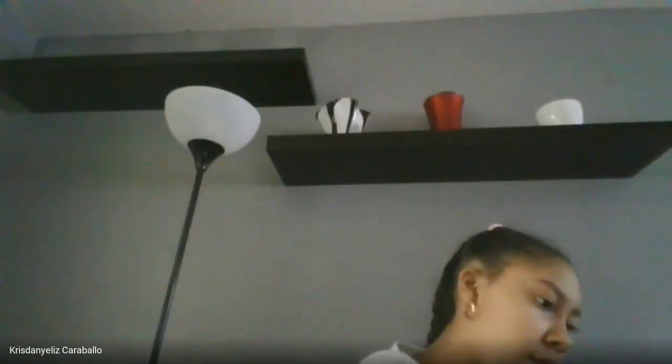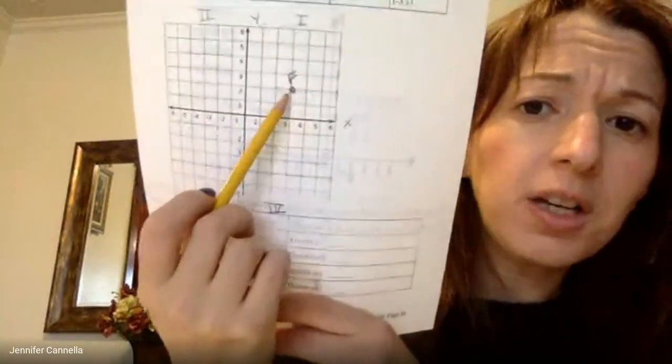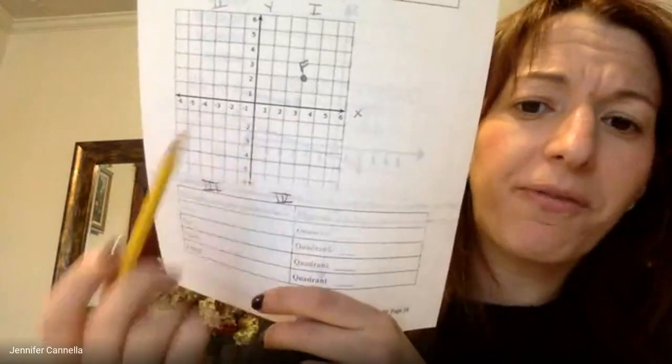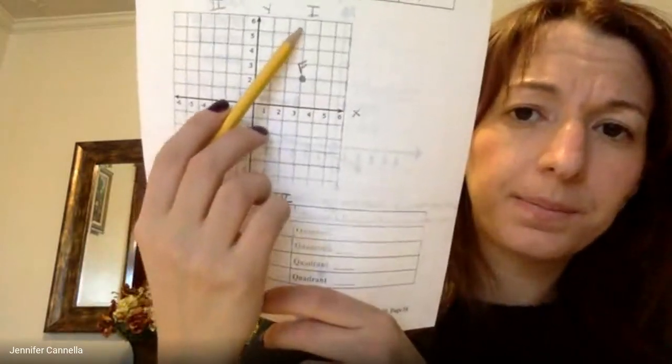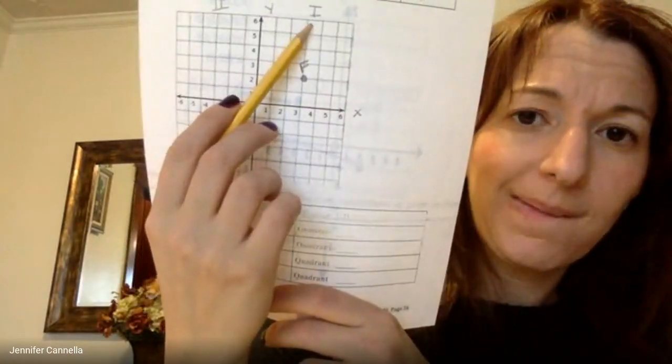What quadrant is that? Quadrant 1. So on the bottom where it says fossil, you're going to write Roman numeral 1 here. It's a little blurry. I apologize.